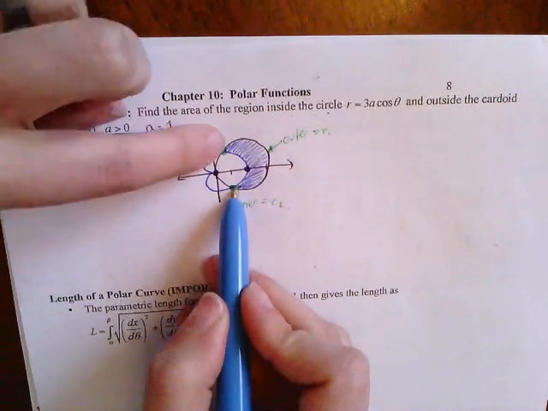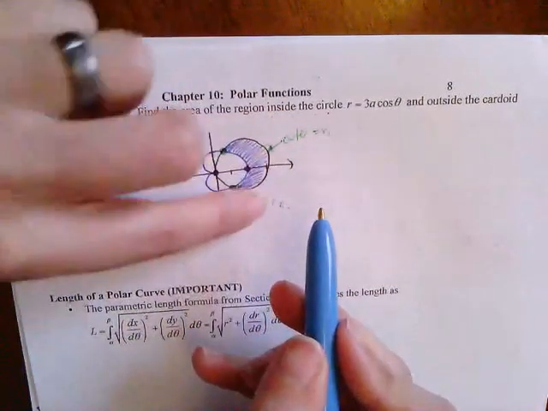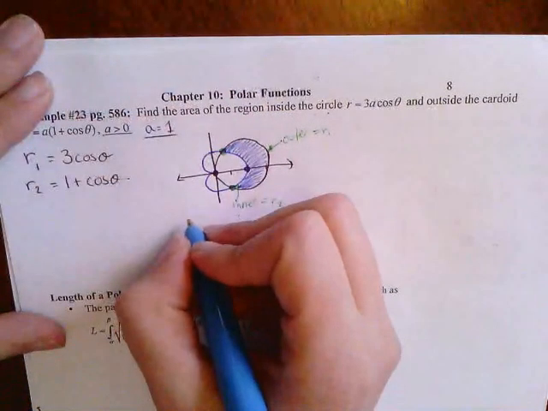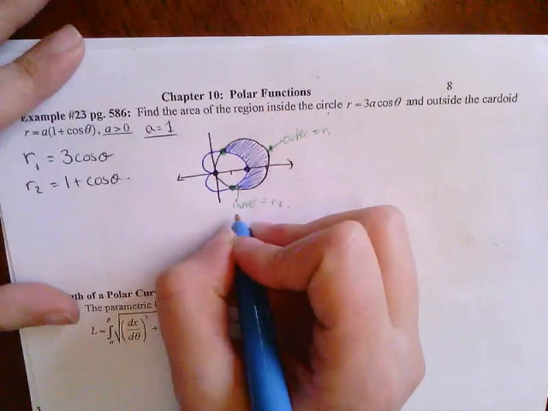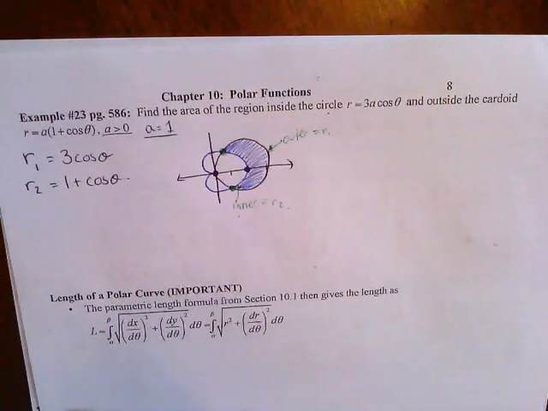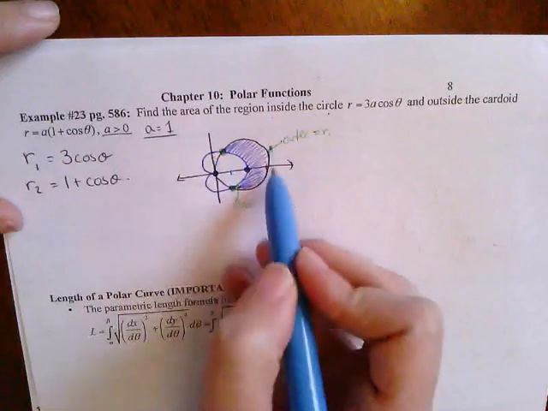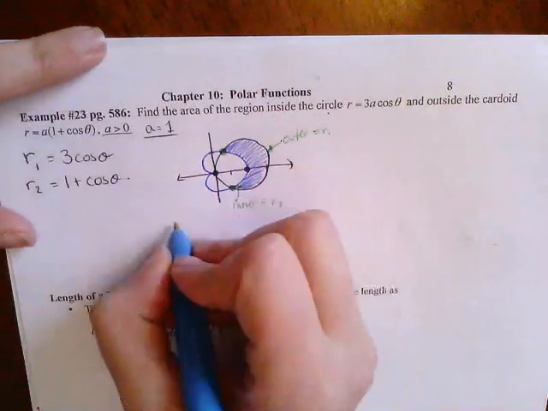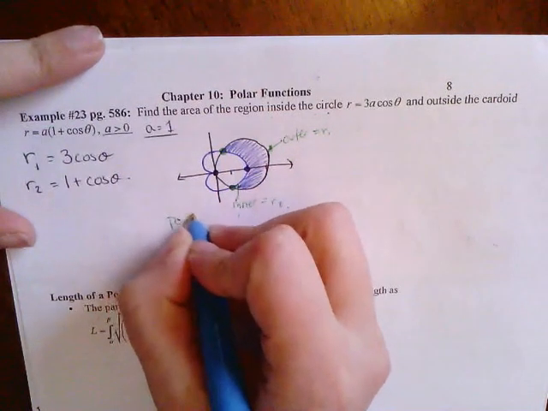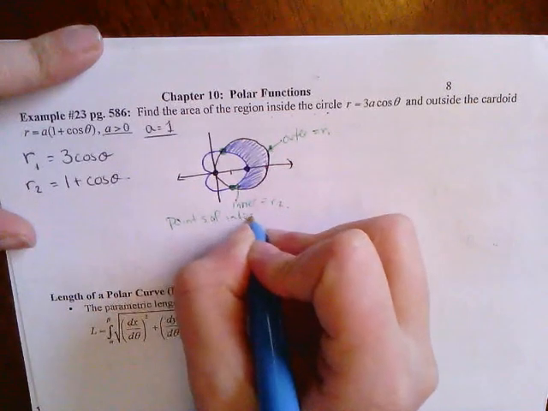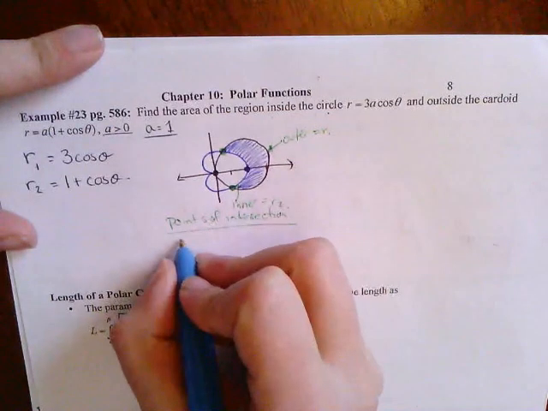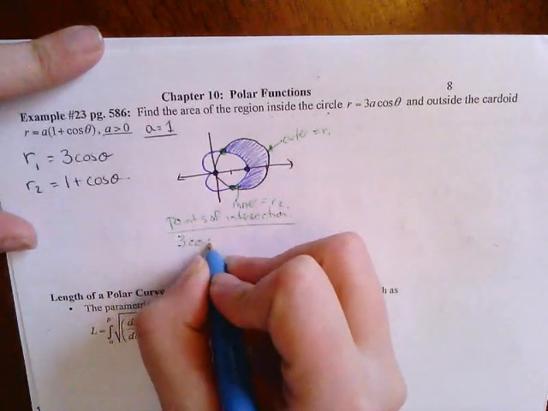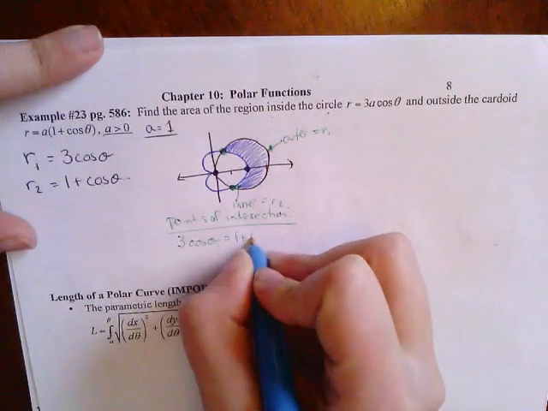Because we're focusing at a specific part, we're not going all the way around. So we can't use the actual domain of the polar graph, because then we'll just be subtracting the whole entire thing. So we want to find the points of intersection of the two, and this is an easy algebraic problem. 3 cosine of theta equals 1 plus cosine of theta, right?